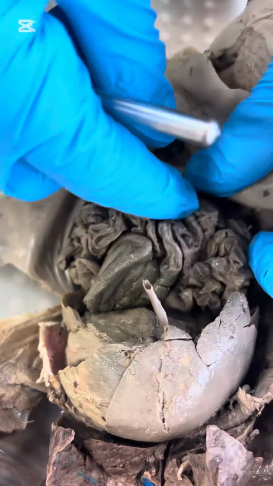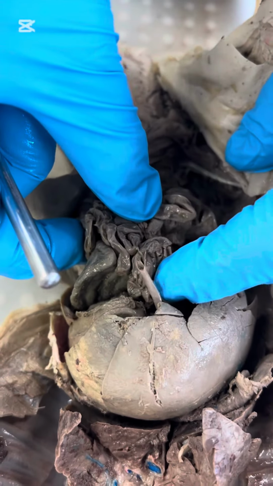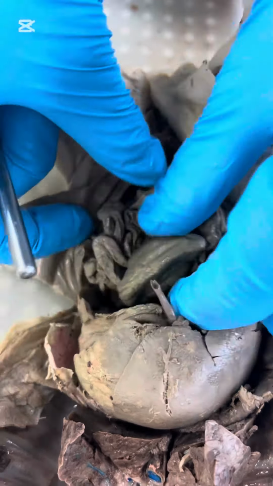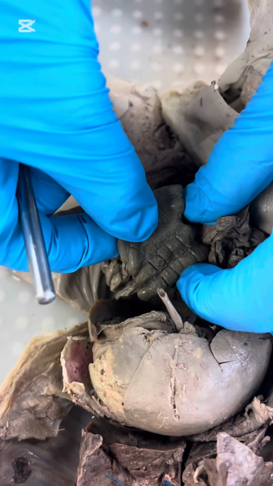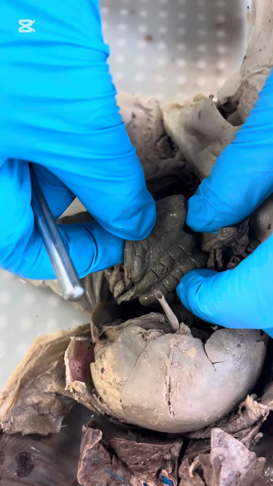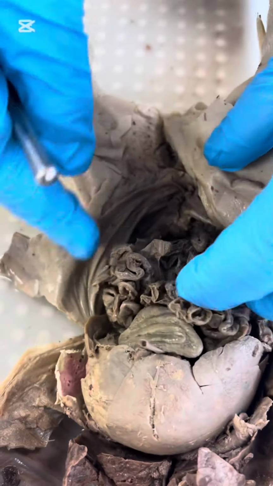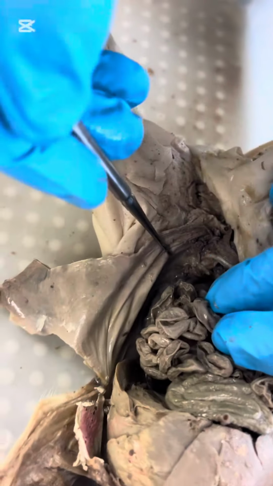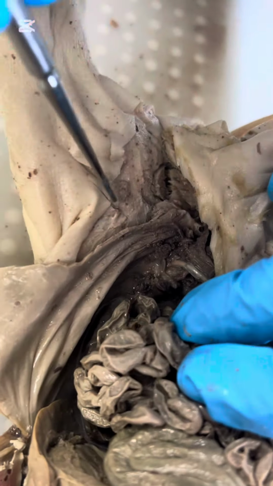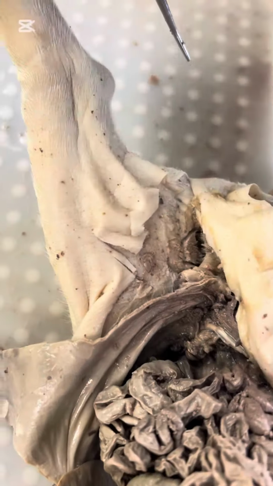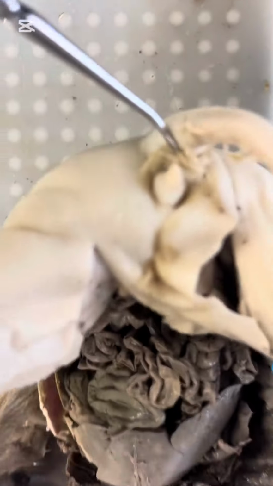Then this is the small intestine. After the small intestine comes the large intestine, which is this, due to its larger diameter. After that, it goes into the rectum, which is in this area. And then, of course, the anus, which is right here.